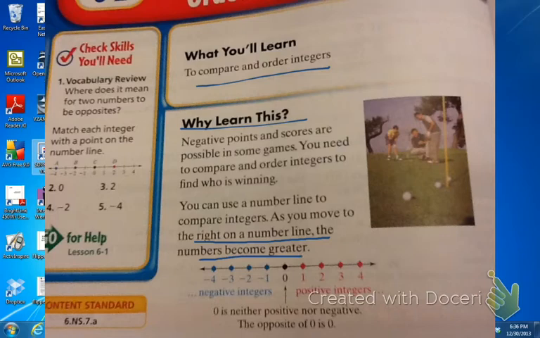So look at this number line and notice, as we move right here, the numbers become greater. So even though I could have a -5 over here and a -6, 6 may be bigger than 4, but it's a negative number, so it's actually smaller or less than. Alright, so you want to make sure you understand as the numbers move to the right, they become greater, and if it's a larger number but it's a negative, then it actually would be the opposite. And then 0 is neither positive nor negative, and the opposite of 0 is 0.